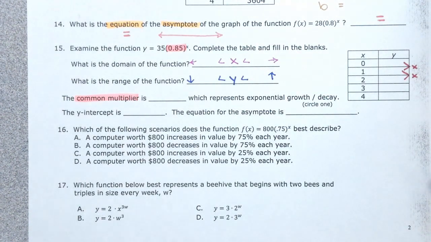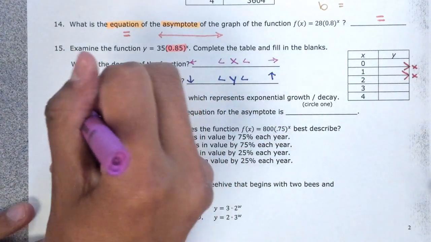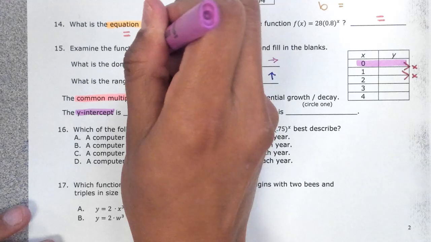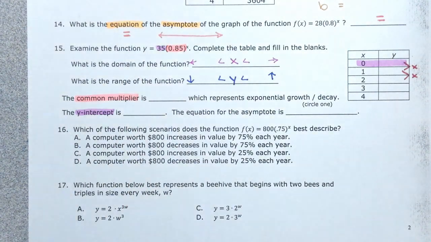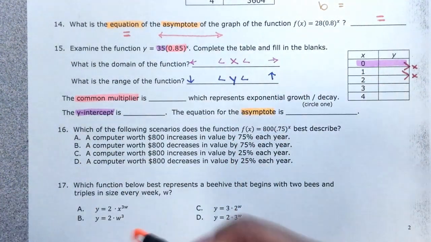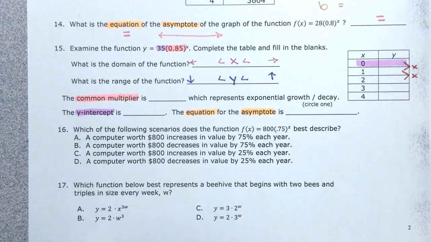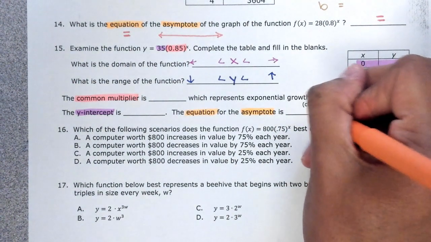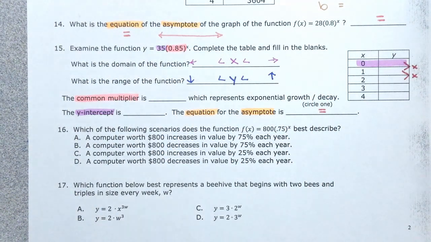The next part is the y-intercept. So there's two places you can find the y-intercept. The y-intercept can be found here and here. Then it says the equation for the asymptote is, so again, we just talked about the asymptote in number 14. So when you write an equation for something, we're going to have an equal sign in the middle. And if you need help, go look at Monday's notes about key attributes of how to write an asymptote.